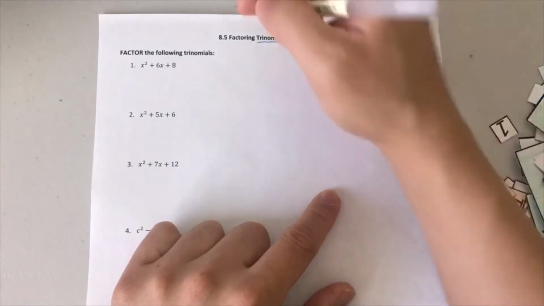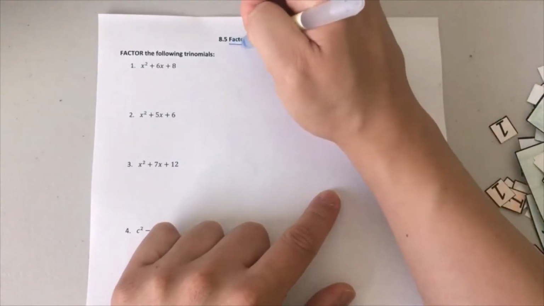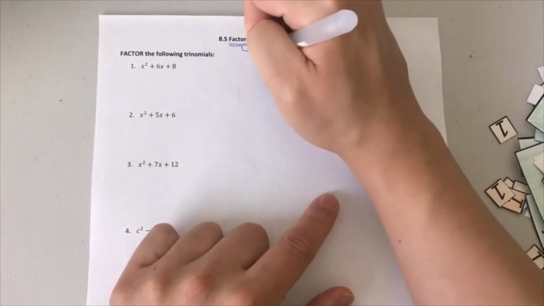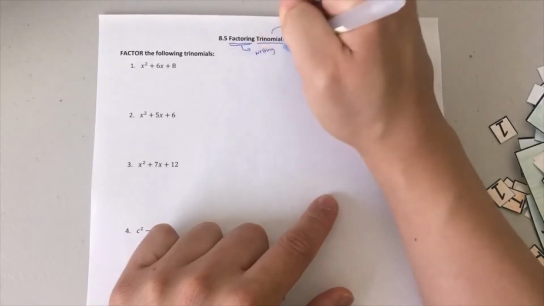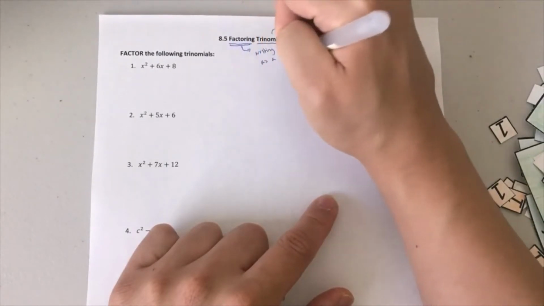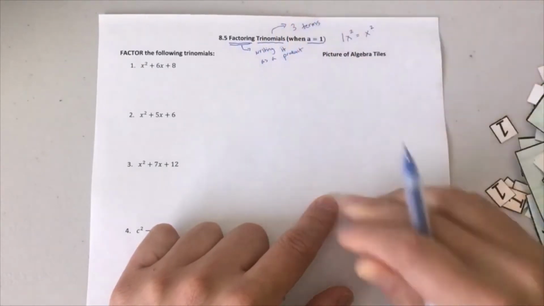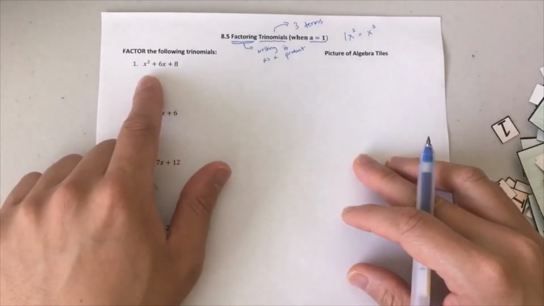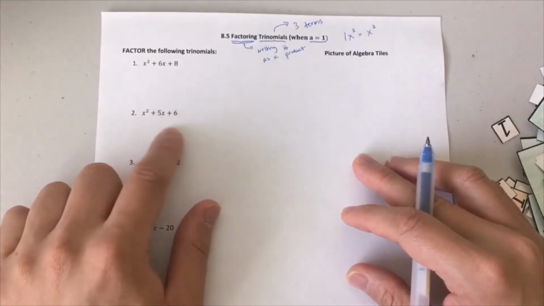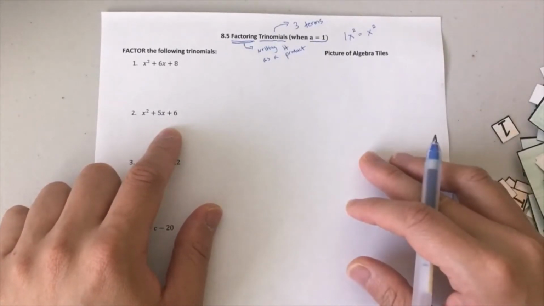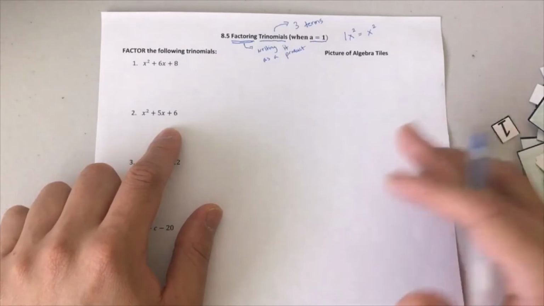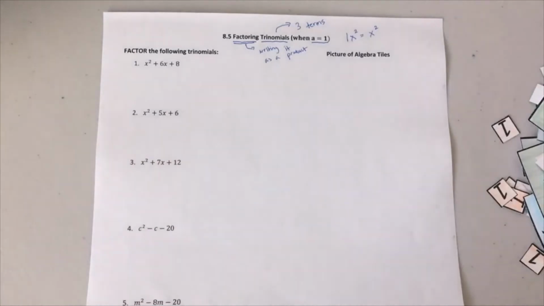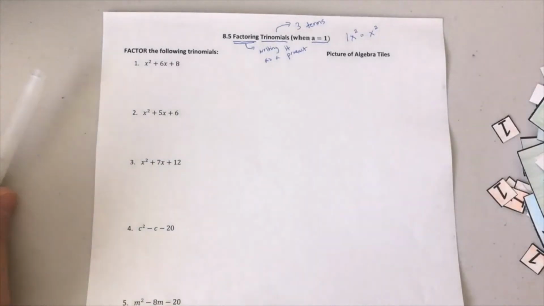Lastly, what does it mean when we factor? What are we doing when we're factoring trinomials? What we're doing is we're writing it as a product. Something times something is going to equal this trinomial. Something times something will equal x squared plus 5x plus 6. So when we're factoring a trinomial, all we're doing is rewriting it as a product of 2 or more expressions, okay? So we're going to be looking at trinomials and how to factor them using algebra tiles.